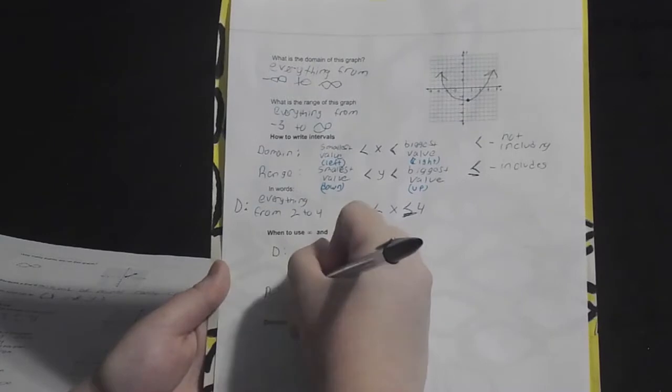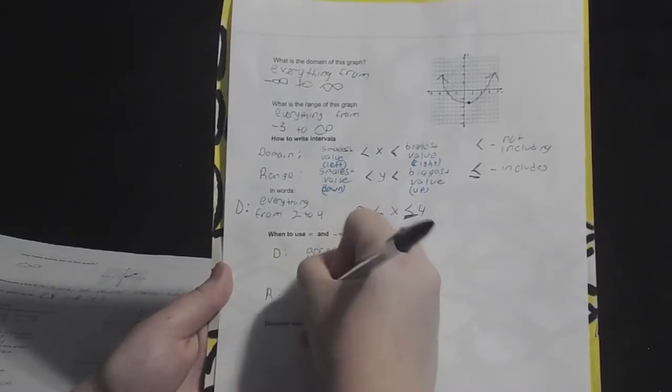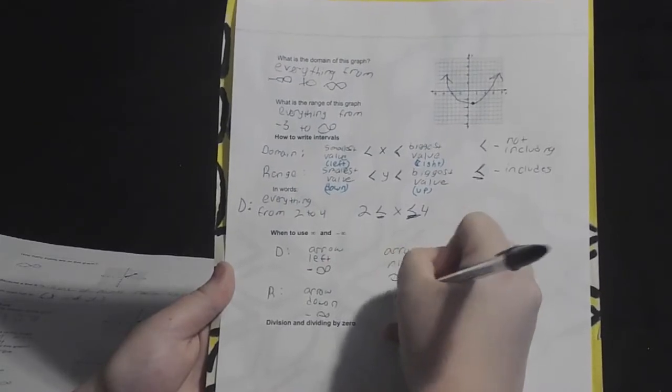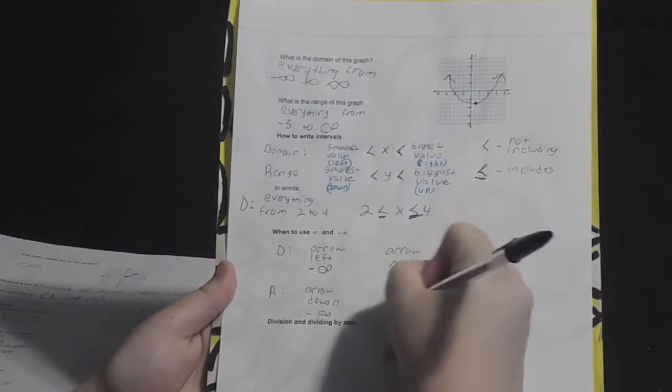And the reason why the arrows tell me is because it means it's going on forever and ever, it's continuing to go. For the range, if I have an arrow going down, it's negative infinity. And if I have an arrow going up, it's positive infinity.